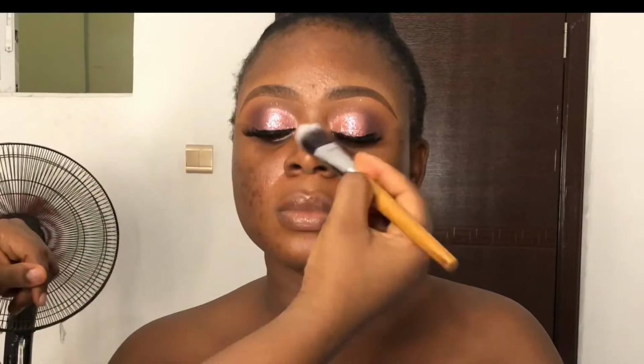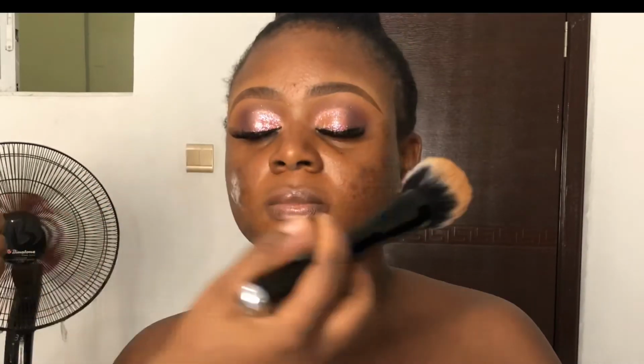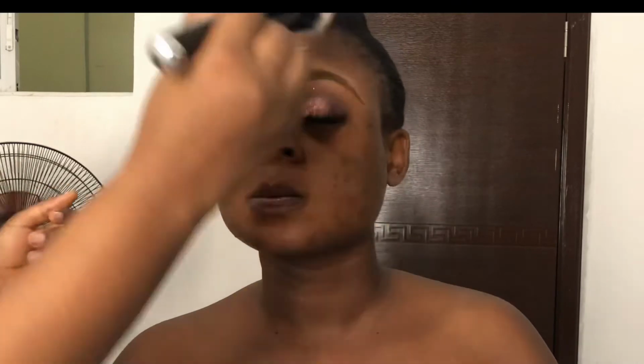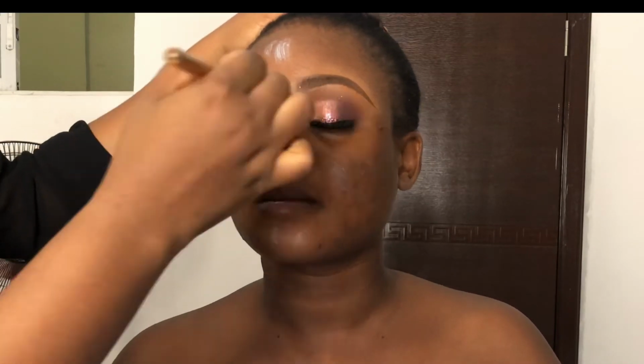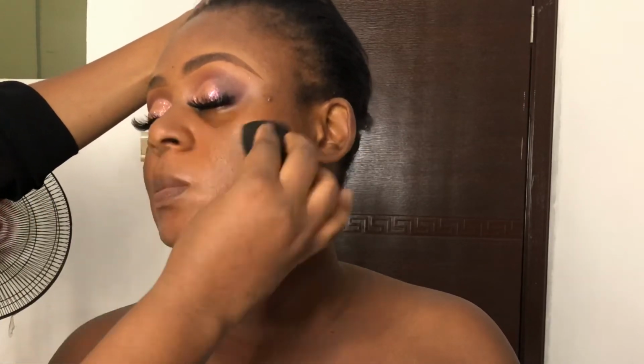Moving on to skin, I'm going to first of all moisturize our face, and then there I used the Mismetics moisturizer. After that, I used a translucent powder just to set the moisturizer, and then I used a setting spray all over that just to lock everything in.